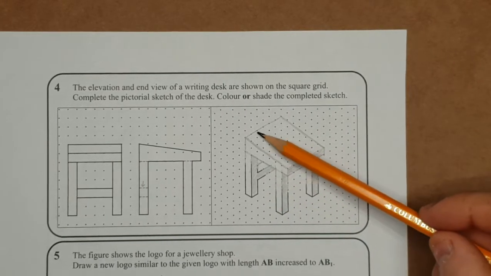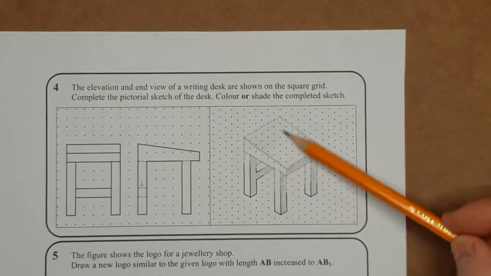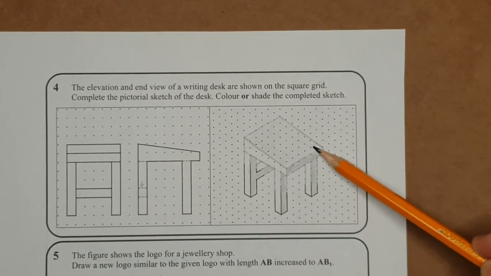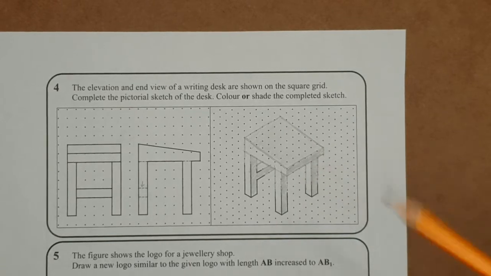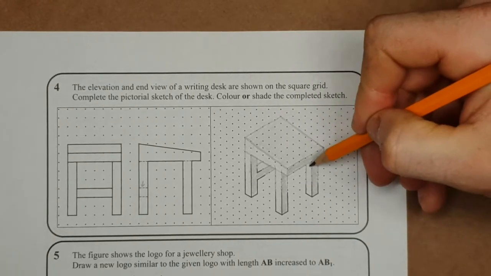Go for some light shading up top. An area like this is going to be partially shaded by the top of the object.